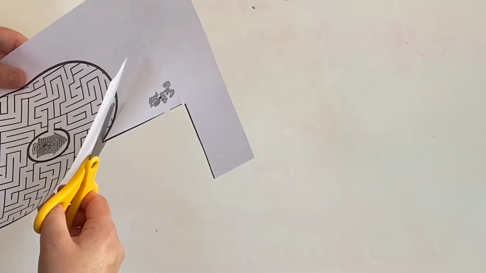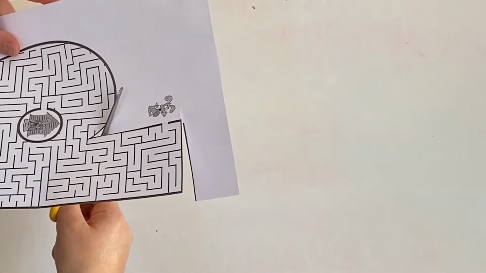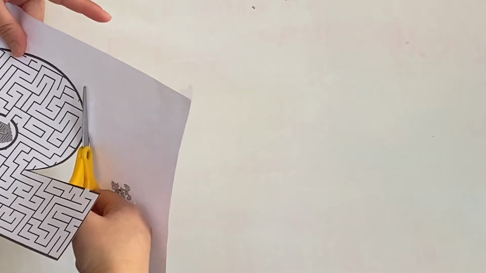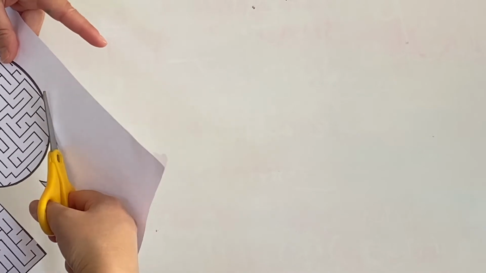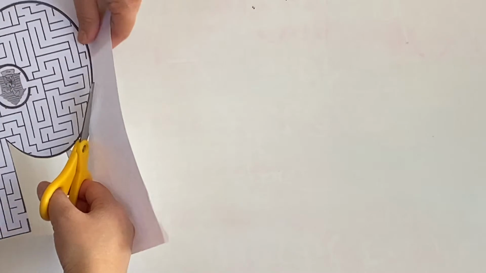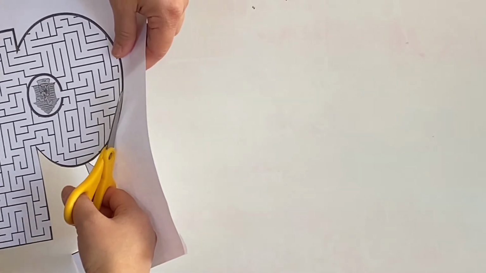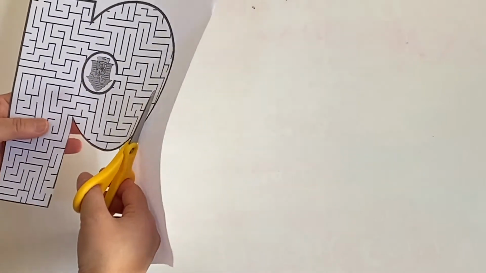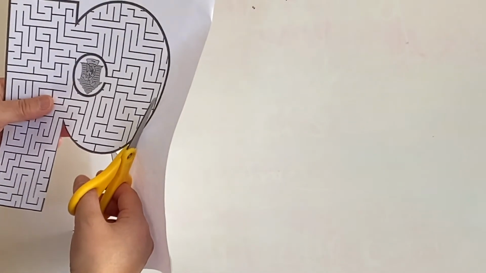Now look at this, okay? Small snips whenever we're doing curves. Small cut, snip, snip, snip. And as I snip, I'm turning the paper. And do you see how my hand was over here? It's getting a little awkward, right? So I have to move it so that it's holding somewhere else, okay?